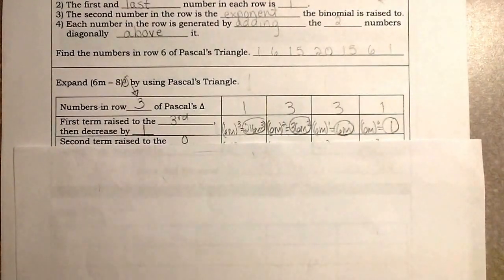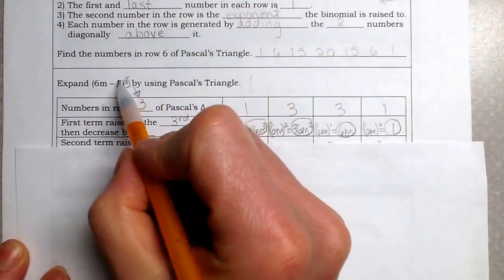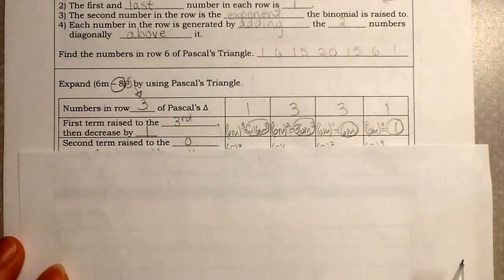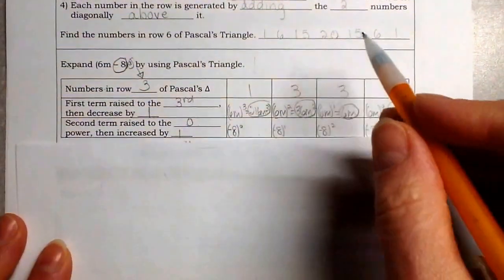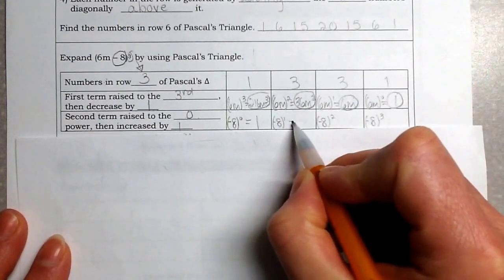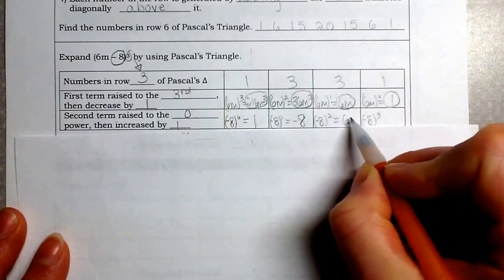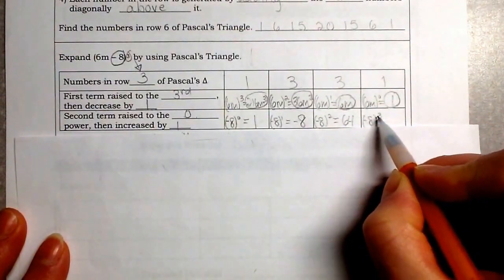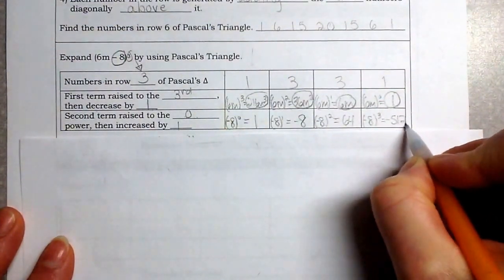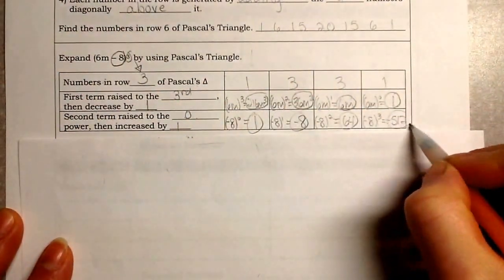Then in the 3rd row, we take the second term, which is negative 8. And again, make sure you take the sign with the number. And we raise this one to the 0 power, and then we go up by 1. So here we have negative 8 to the 0 power, which is going to be 1. Negative 8 to the first power, which is going to be negative 8. And negative 8 squared, which will give us 64. And then negative 8 cubed, which is going to give us negative 512. Okay, so here are the numbers that we have simplified.